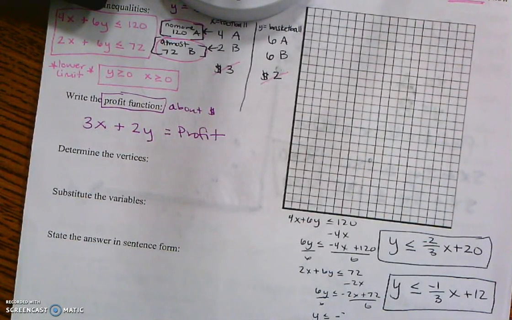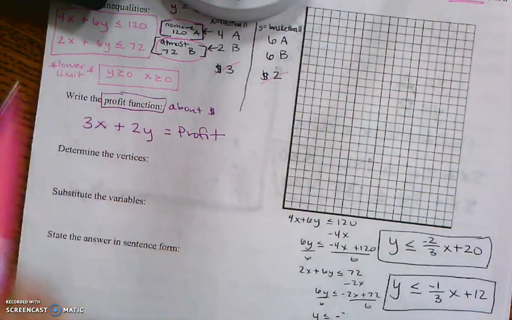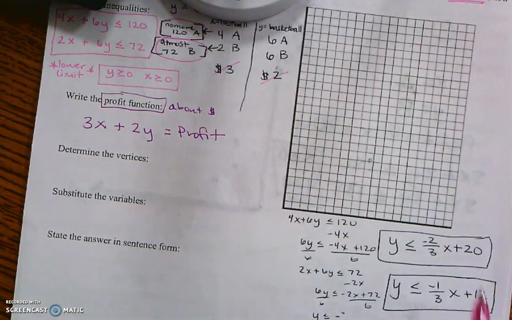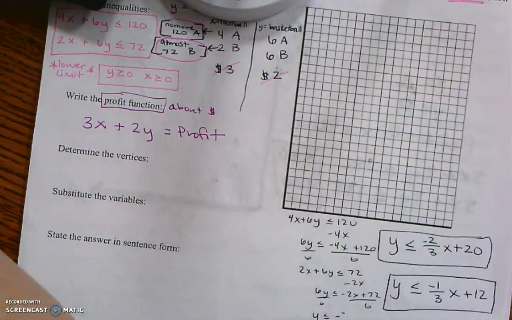Okay, my screen shifted a little bit because I needed to be able to see my graph now. So down here I solved my problems for y, and I solved this one for y. So my inequalities are now ready to graph, okay? Now, if this goes up to 20 and this goes up to 12, I can probably just count by ones, okay? So I'm going to create my scale.